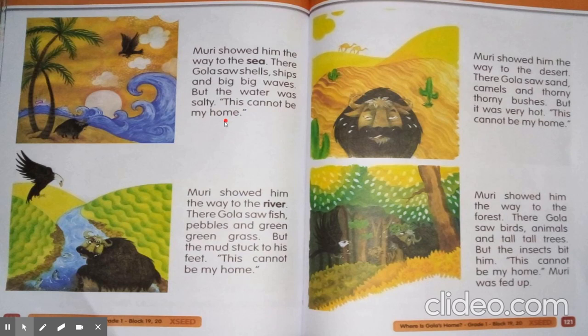So when he came near the sea and wanted to build his home, he said, no, there are shells in the sand and there are ships and big waves and the water is salty. So this place cannot be my home. Underline the word sea, children. Then again they came to another place where they came near the river. Underline the word river.